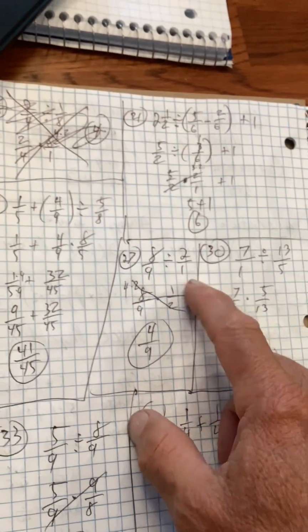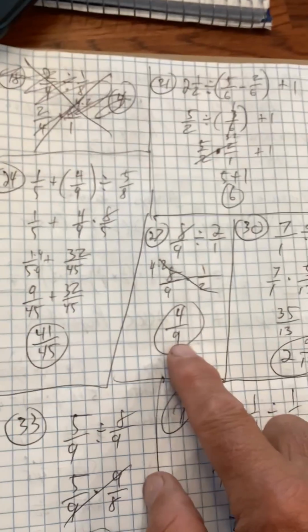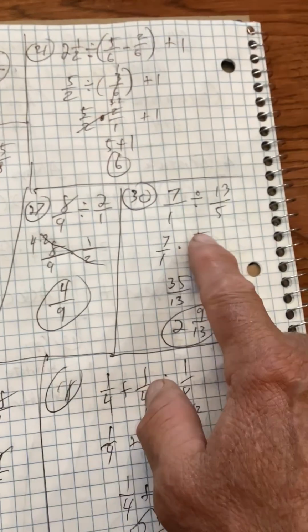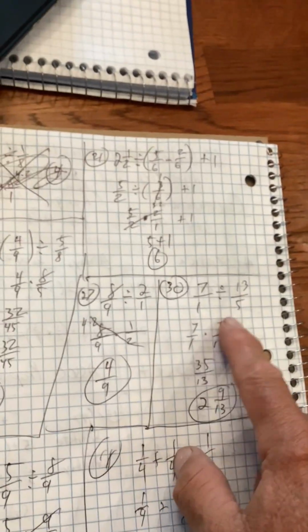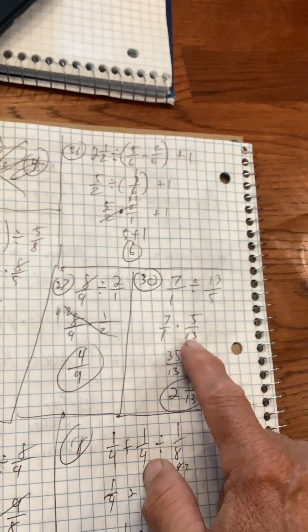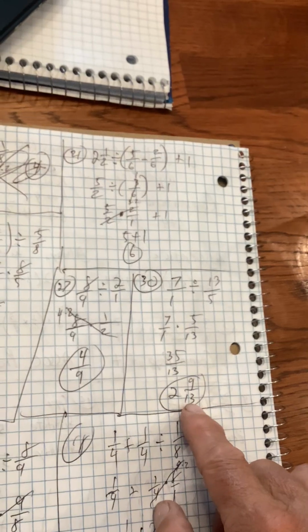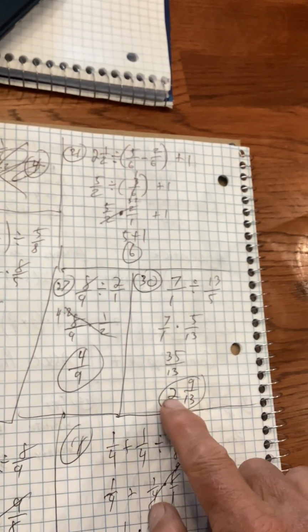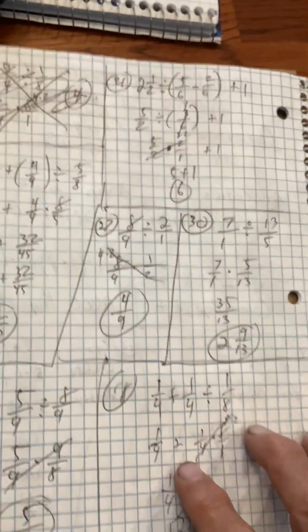Number 27, you're going to invert multiply. The 2's cancel, so you just get 4/9. Number 30, make them fractions, invert multiply. You get 35/13. 2 times 13 is 26, plus 9 is 35. That's why I just do that in my head.